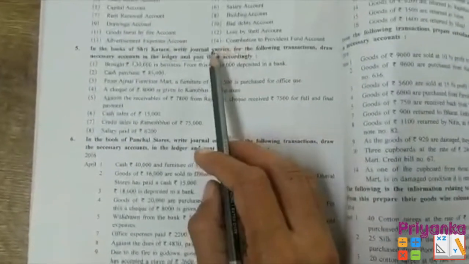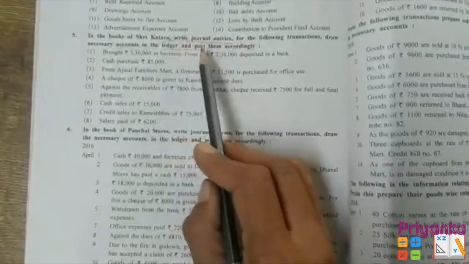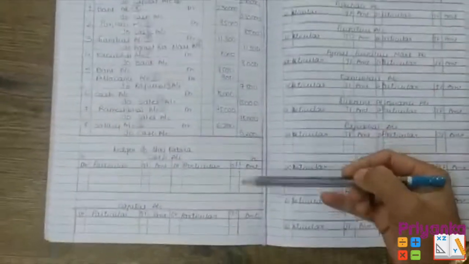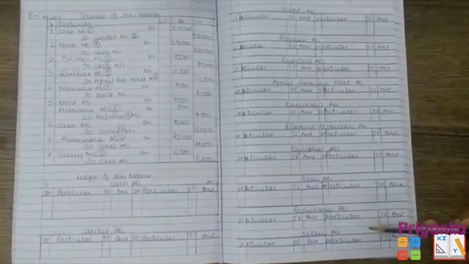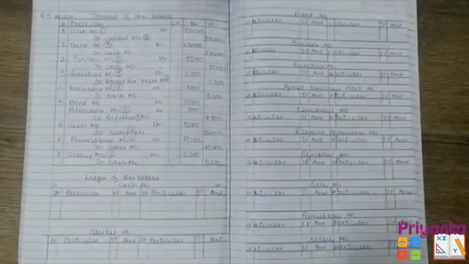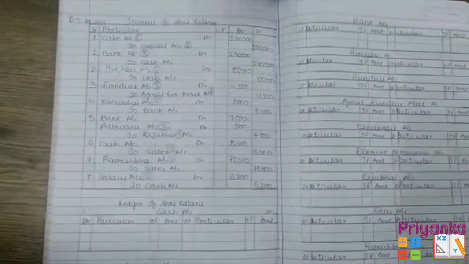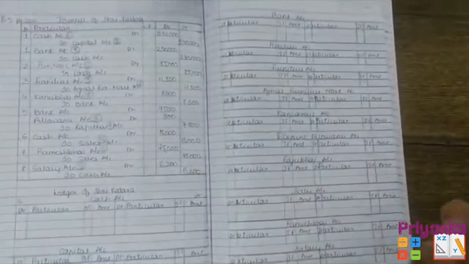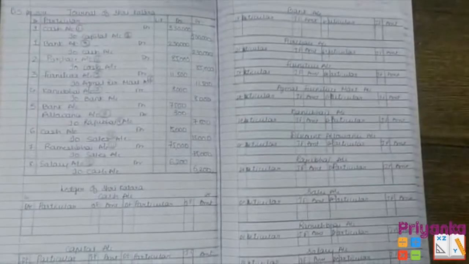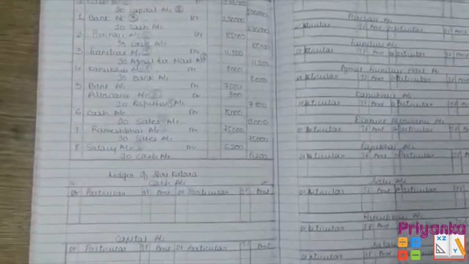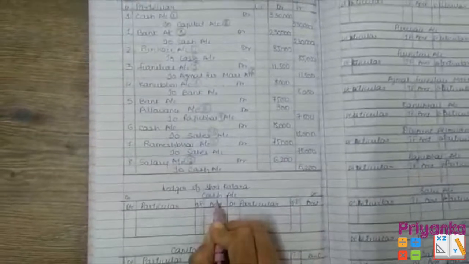क्वेश्चन में क्या बोला कि जर्नल एंट्री सॉल्व करना है, लेजर और पोस्टिंग, right? So here I finish with the journal and here I made the ledger, the 12 ledgers which are going to come in the question. So after doing this ledger, now I will show you how the posting is done. So let's go with the first entry, first ledger, cash.